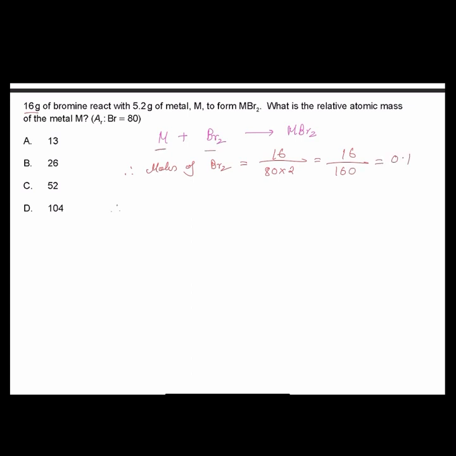Now apply the stoichiometric ratio between M and Br2 to find the moles of M. Moles of M by moles of Br2 would be 1:1, so 1 by 1 or basically equal to 1. So moles of M divided by 0.1 equals 1. From here we can write that moles of M equals 0.1.